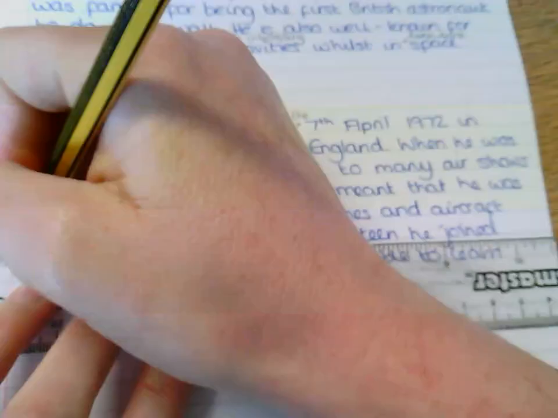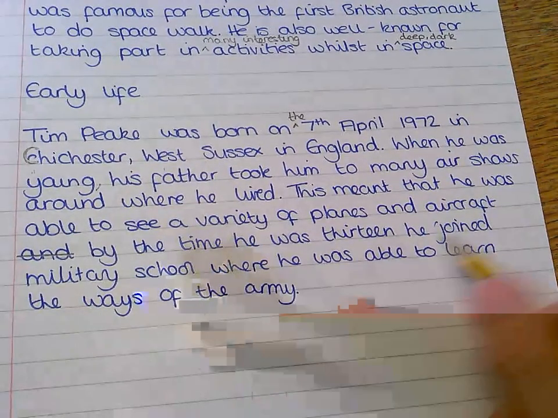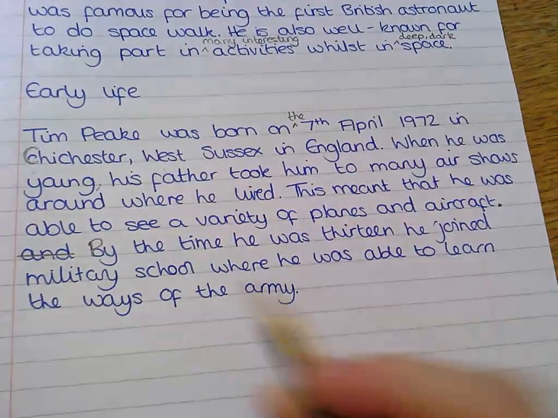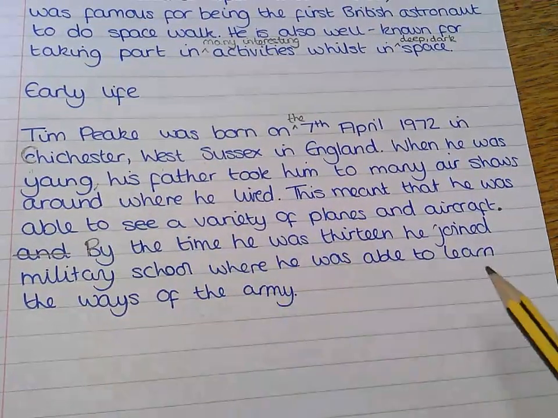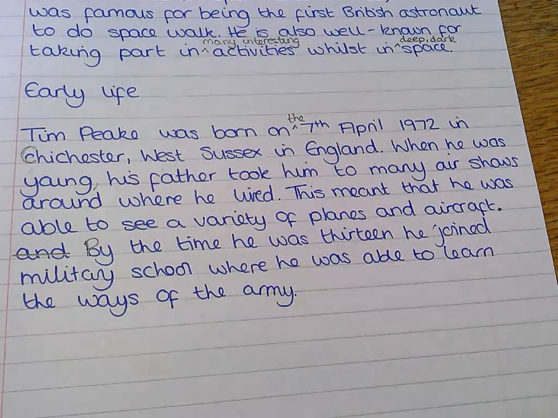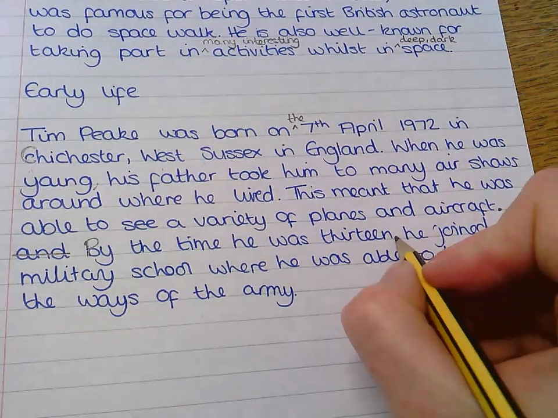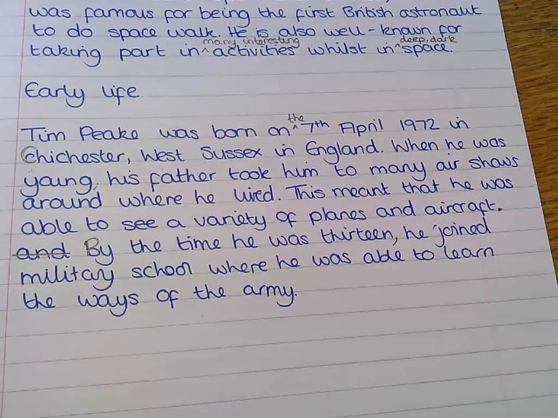So this meant that he was able to see a variety of planes and aircraft, and then we'll do a capital B. By the time he was 13, he joined military school where he was able to learn the ways of the army. Straight away I know again, by the time he was 13, should have a comma. So we can straight away see that we have changed this sentence to make sure that it is better.